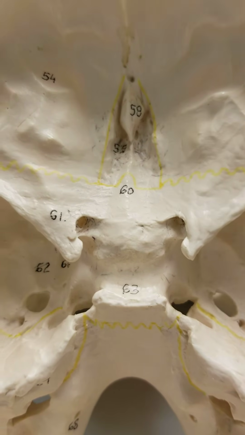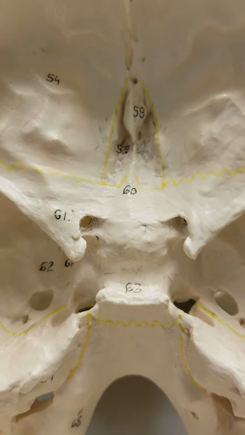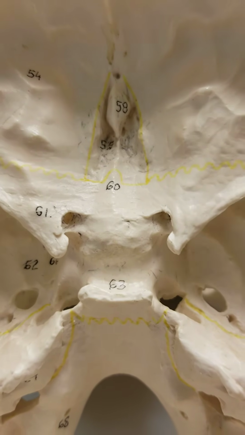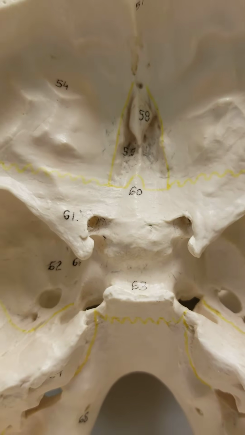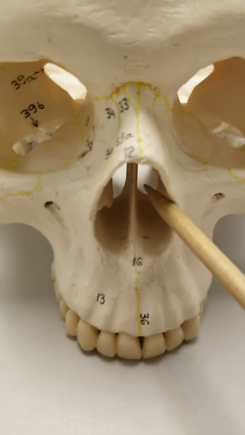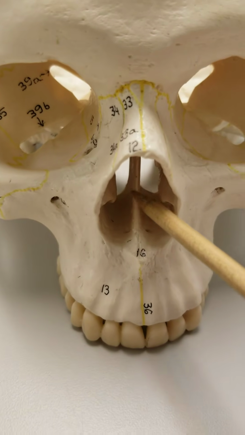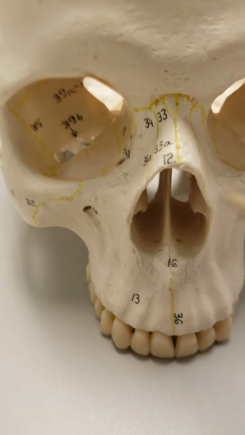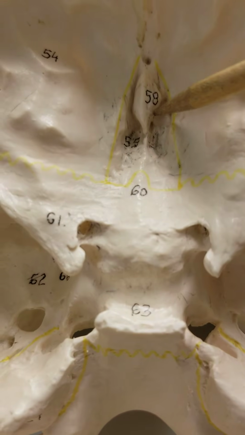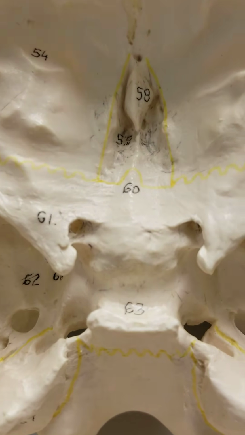If you can understand that the ethmoid bone makes the upper part of the nasal cavity, there is a portion of the nasal cavity that I'm going to show you on this one. This little ridge here is part of the nasal septum, the part in the middle. The nasal septum is made up of a couple of bones, but this is the top part of the nasal septum, and it's the crista galli.